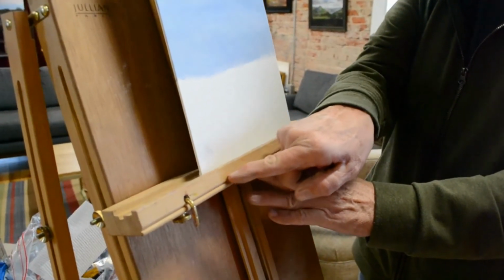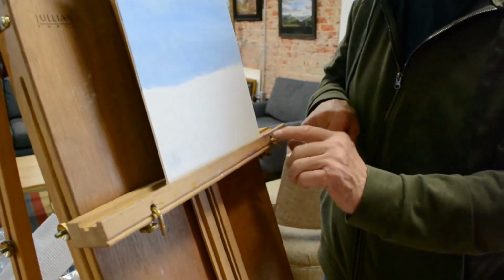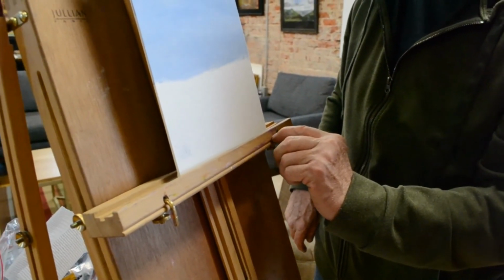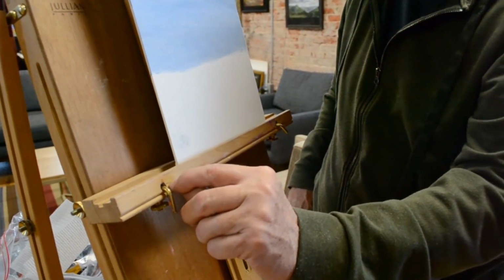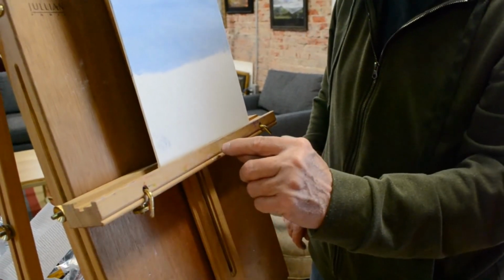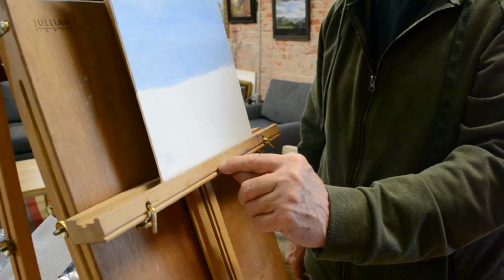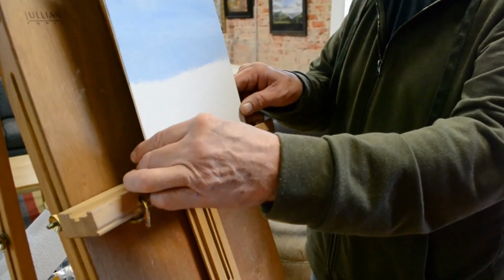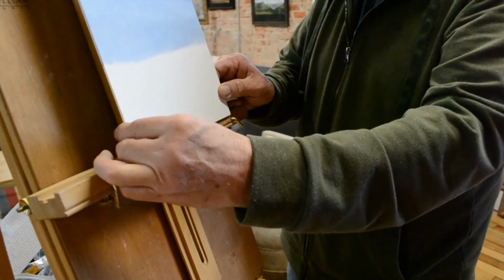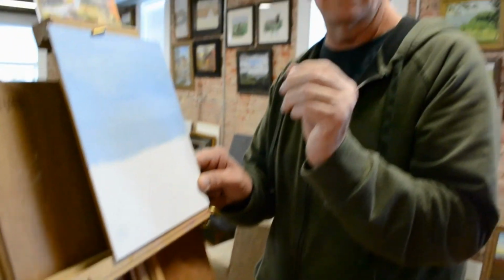And then mark with a pencil across here so that you have a line that is exactly from the center of this hole to the center of that hole. And then you run a screw just a little bit right below where your center line is. And then your canvas will lock right in behind that, if it's a beveled headed screw.